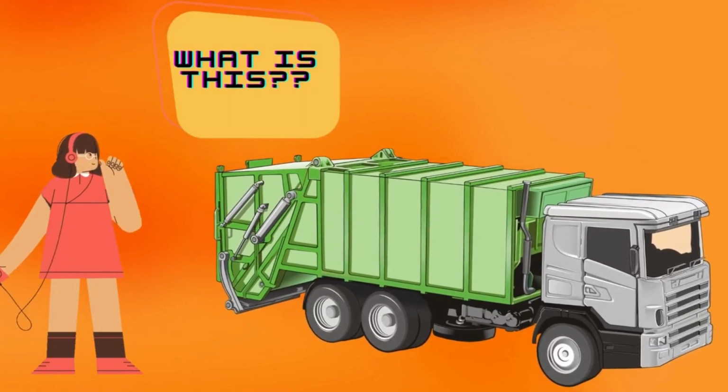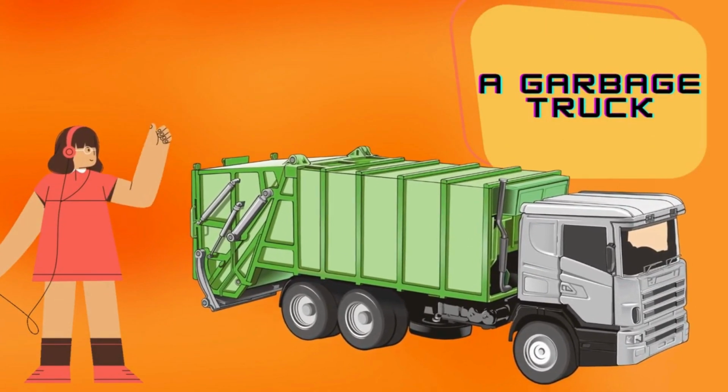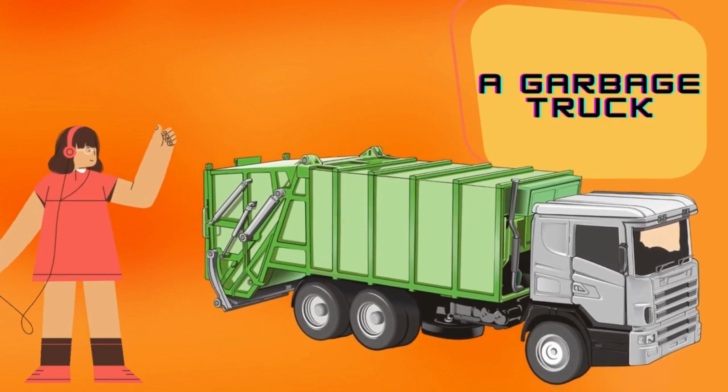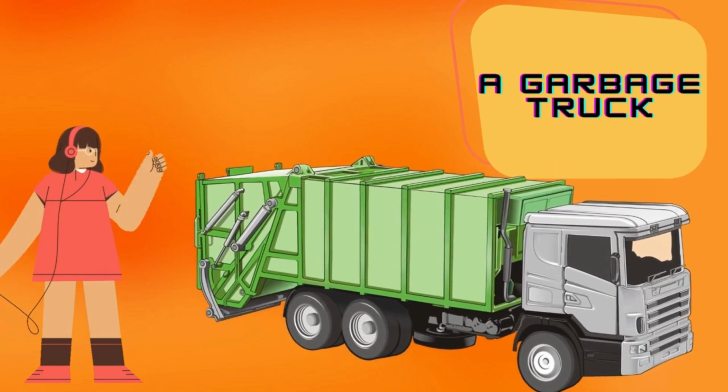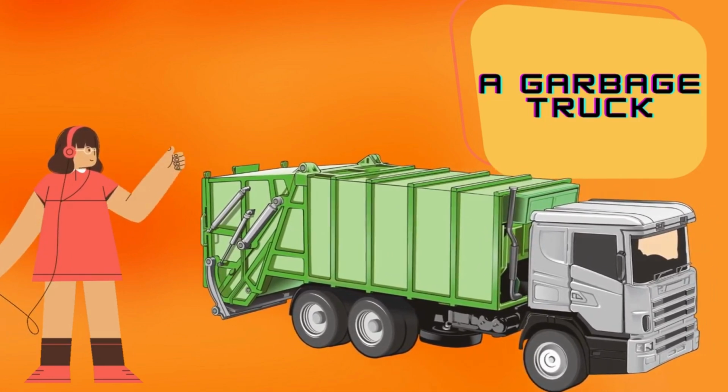What is this? A garbage truck. A garbage truck is a truck specially designed to collect municipal solid waste and transport it to a solid waste treatment facility, such as a landfill, recycling center, or transfer station.